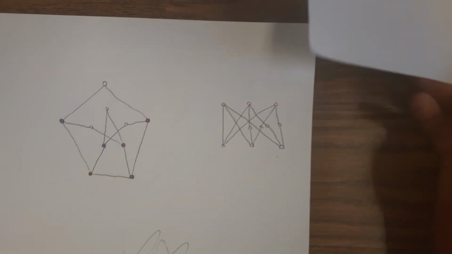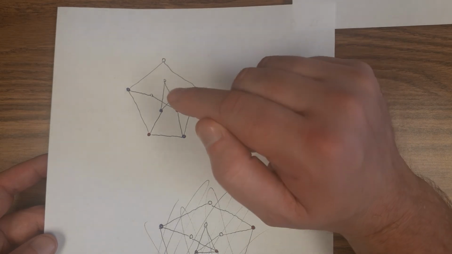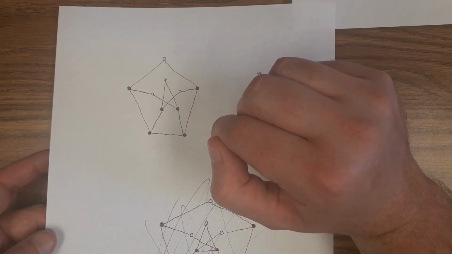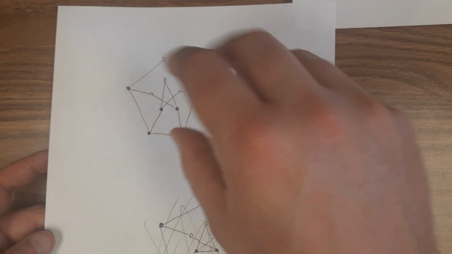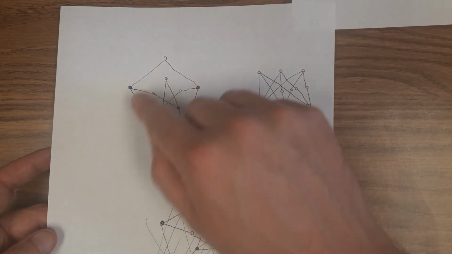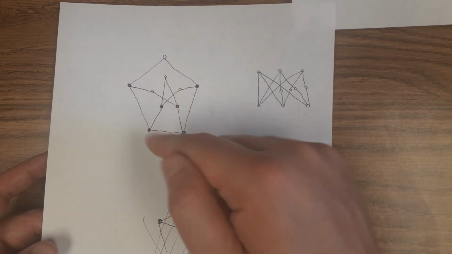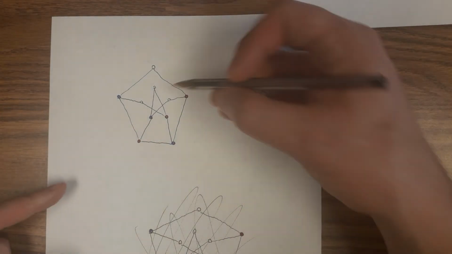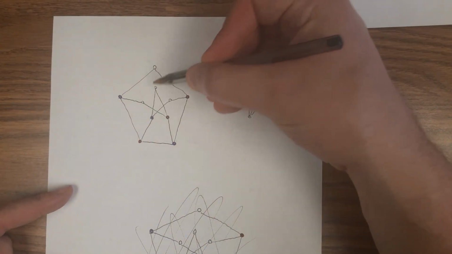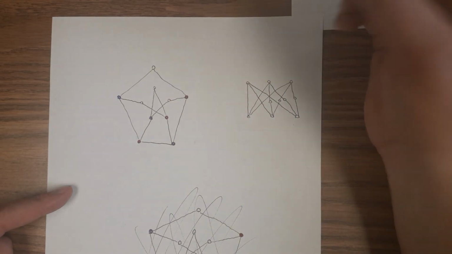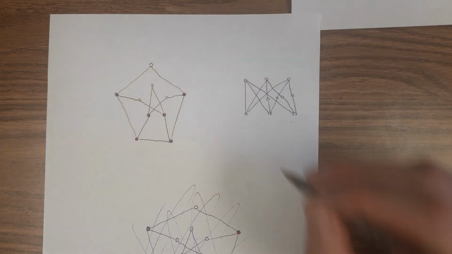Here's what I can do, though. I had to very carefully draw this in advance. I can find a subdivision of K3,3 in the Petersen graph. So I'm going to flip pages again. What I've drawn here is a subgraph of the Petersen graph. Not all of the edges are there. The Petersen graph would have this edge. It would have this edge. I guess those are the only 2 edges that are missing. But in any case, not all of the edges are there.